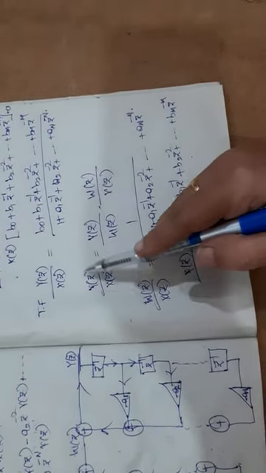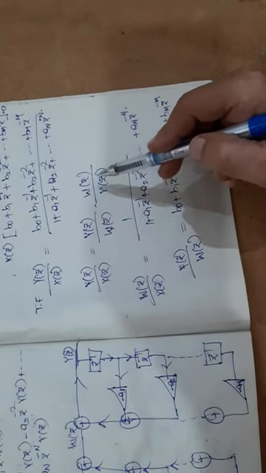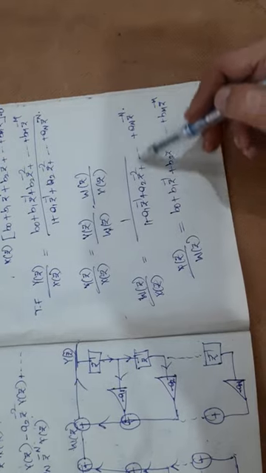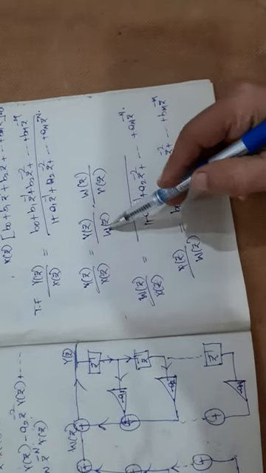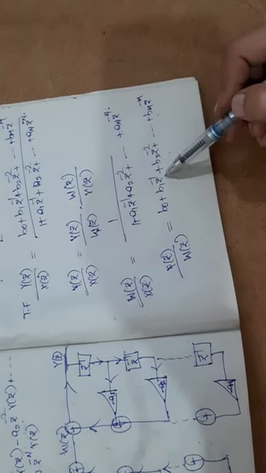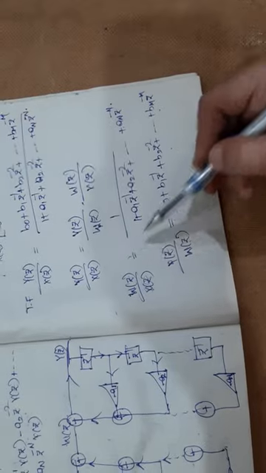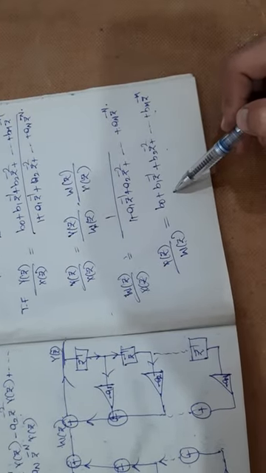So here the transfer function is split into two terms. First term is the denominator term, second term is the numerator term. So now we have to realize, or draw block diagrams individually for this equation and this equation.